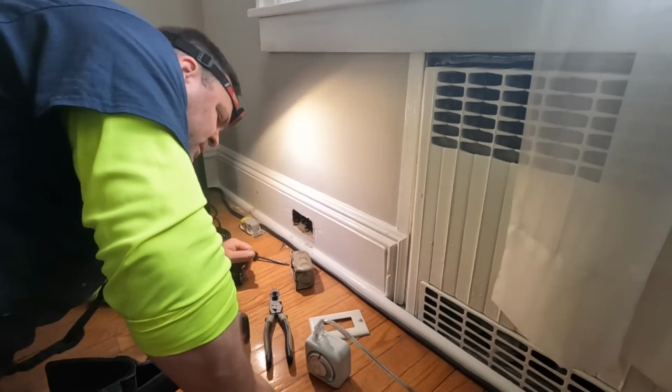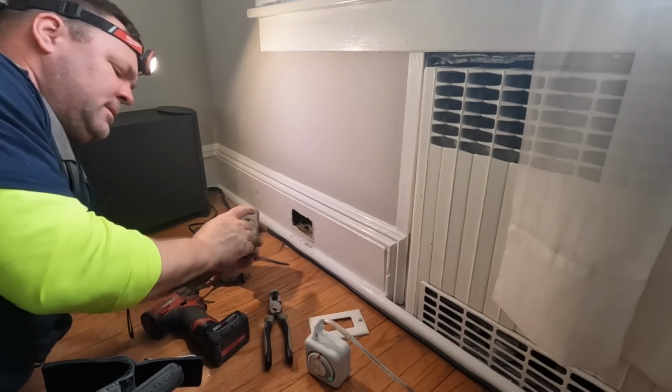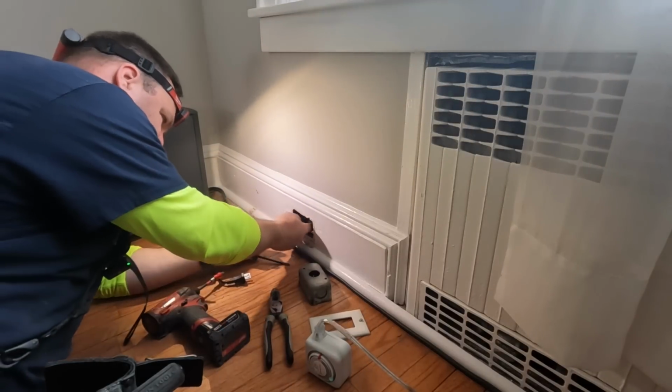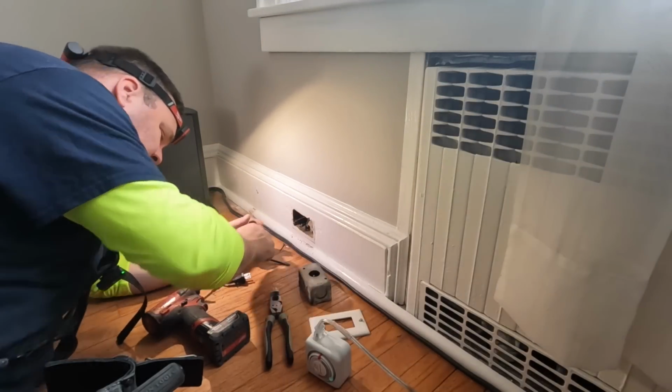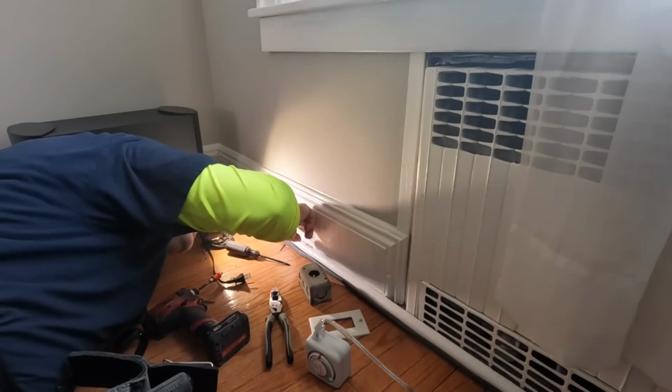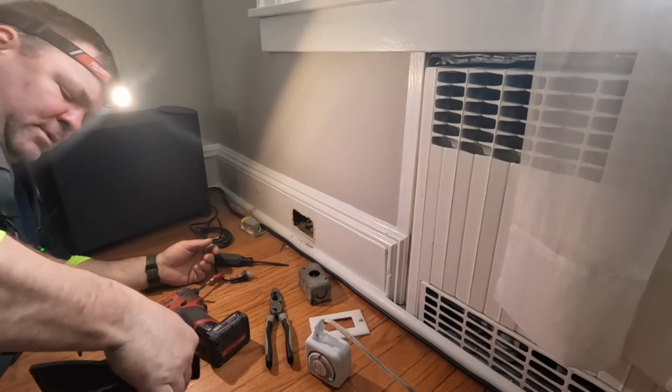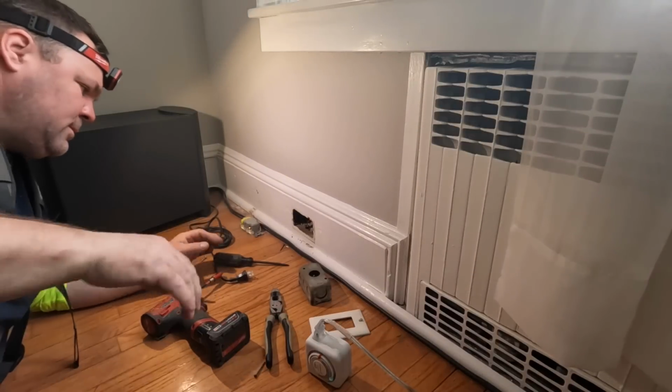All right, so all you missed was me taking out this box. The KO, the seal, was never made to fit the box with the connector. So I don't know why, but I'm pretty sure I'm going to run a piece of Romex up to here next.